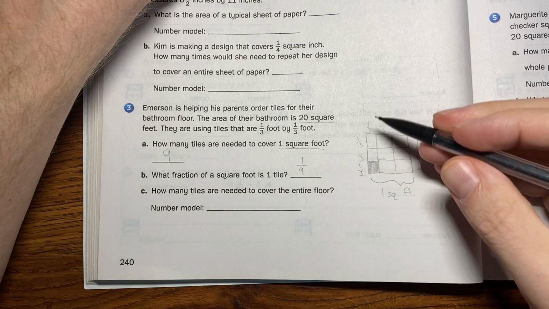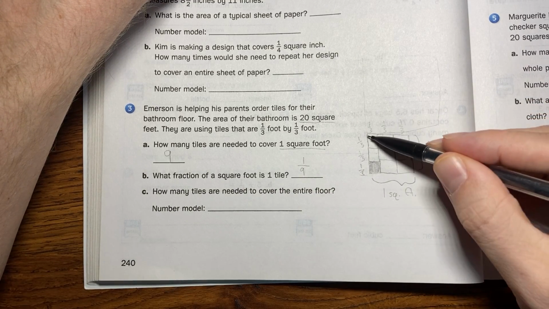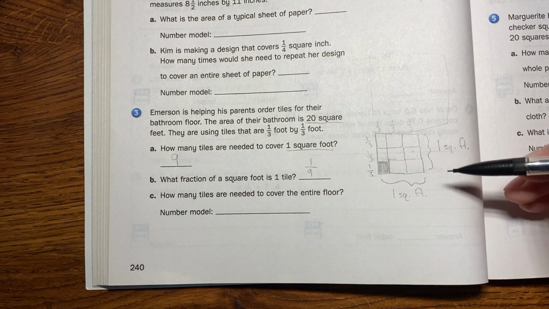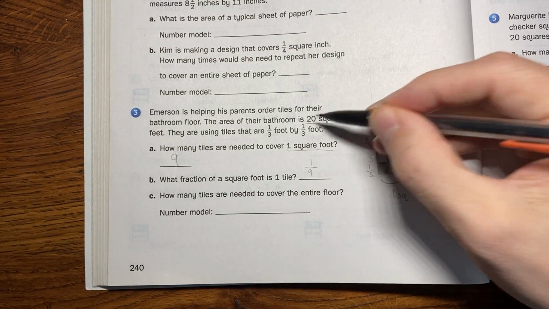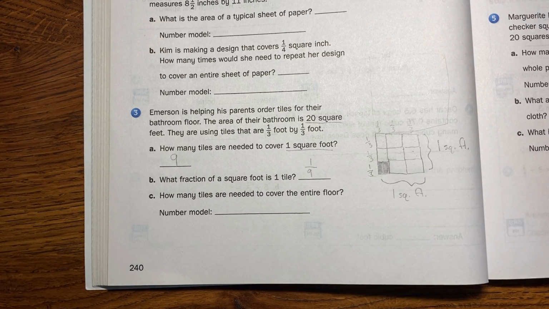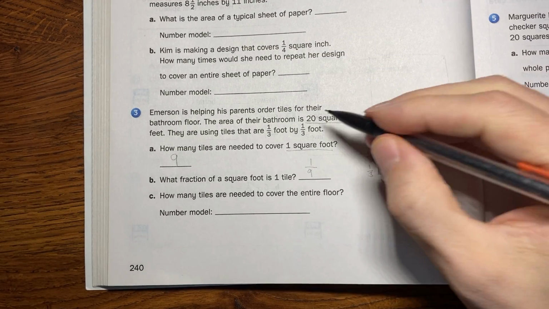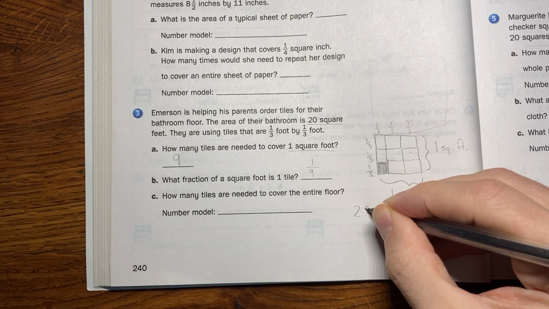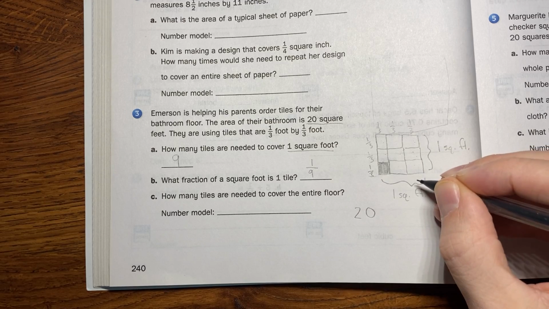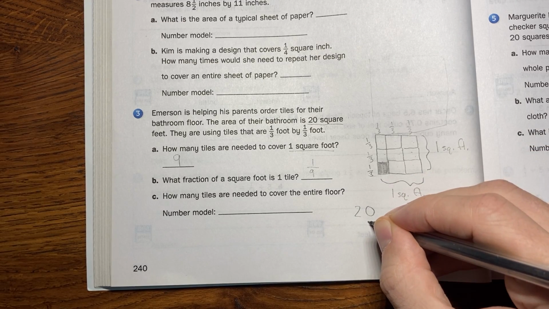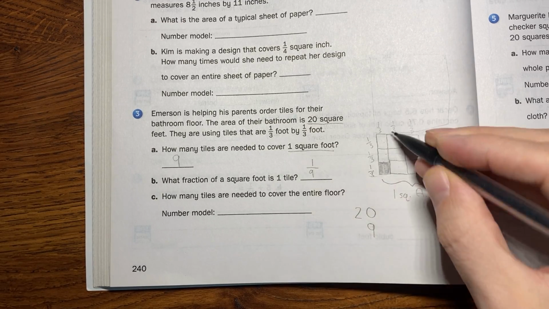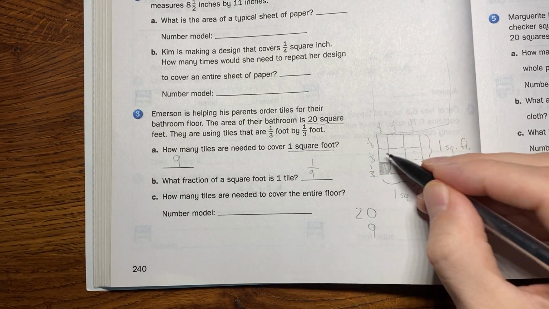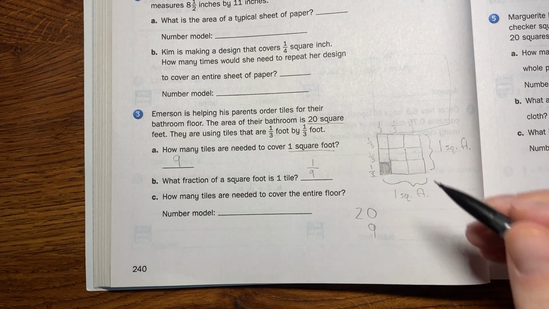So we're going to have to take this square foot, which has 9 tiles in it, and multiply it by how many square feet we actually have. So we're going to take 9 and multiply them by 20. Because we need 20 of these. This is just 1 square foot. They want 20 of them. So we'll have to do this again and again and again.